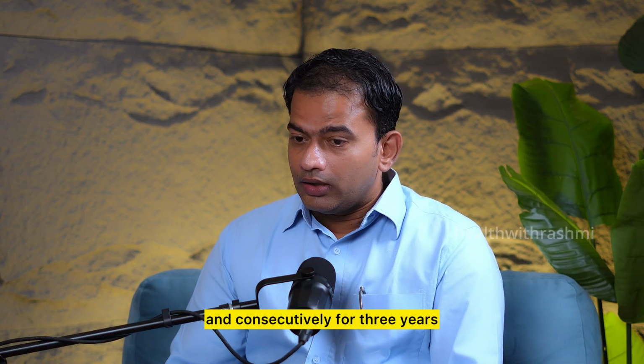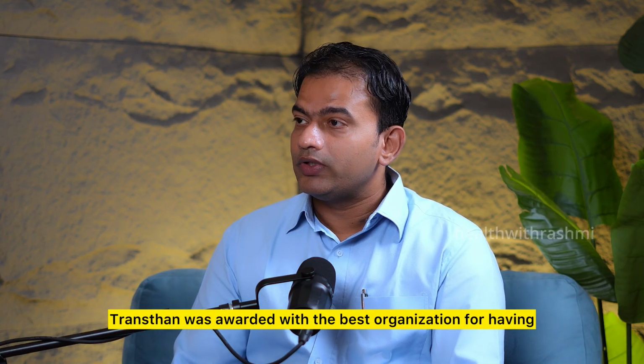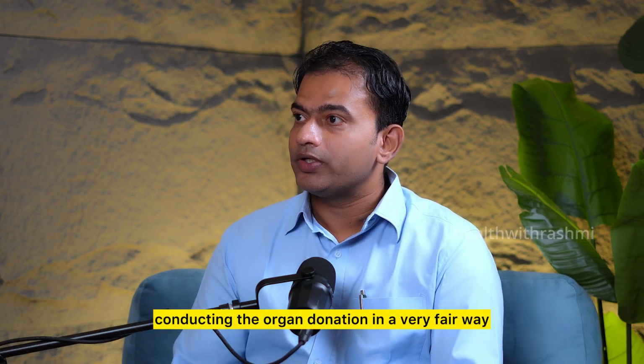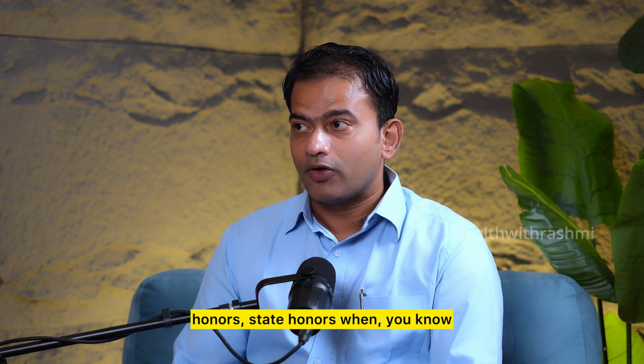Consecutively for 3 years, Transplant was awarded the best organization for conducting organ donation in a very fair way. And the state of Tamil Nadu is the only state where they are actually giving state honors when organ donation is done.